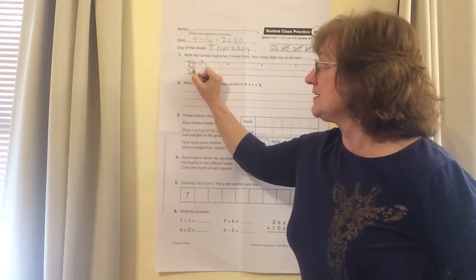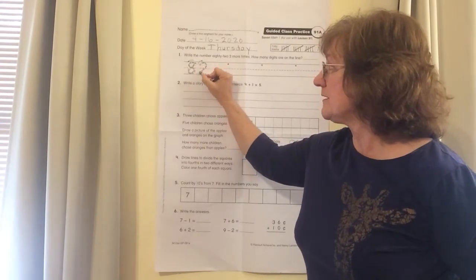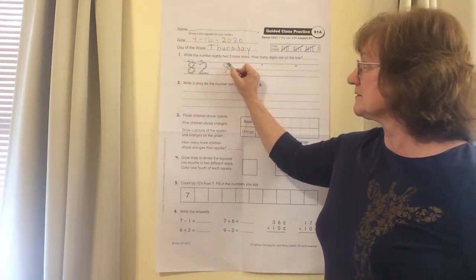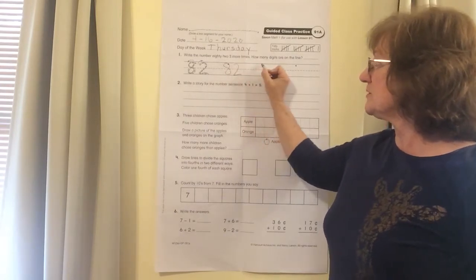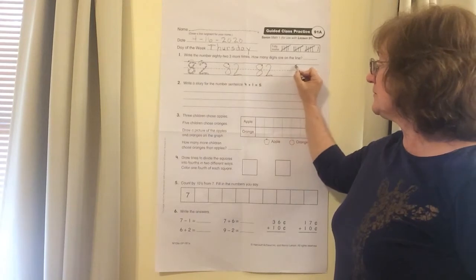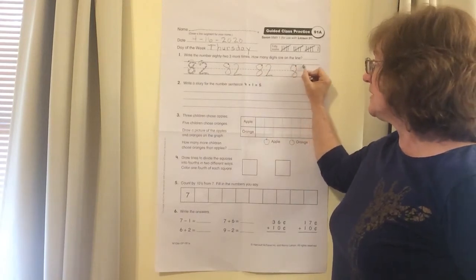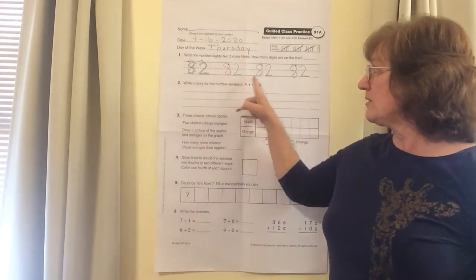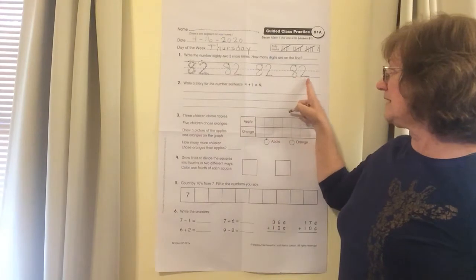Trace your 82 and write it 3 more times. 82, 82, 82. How many digits are on the line? 2, 4, 6, 8.